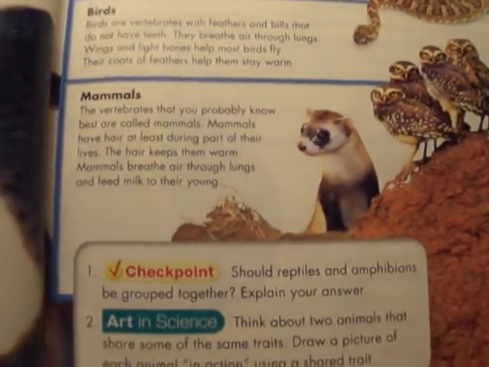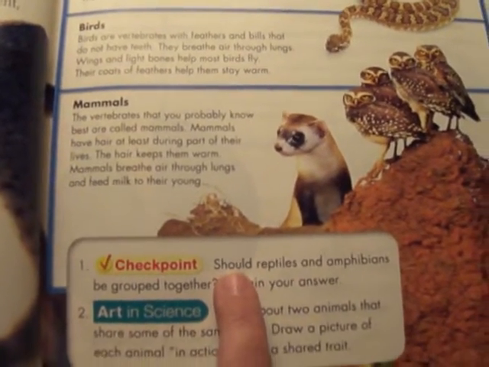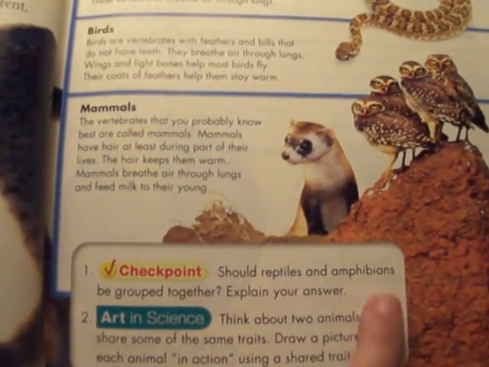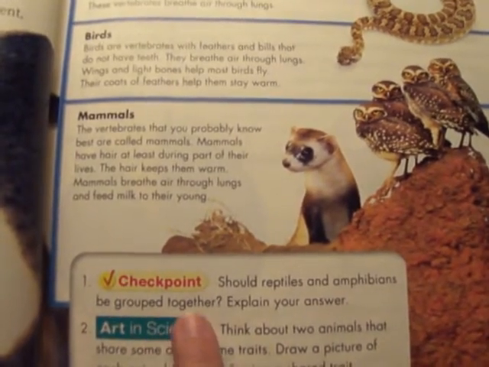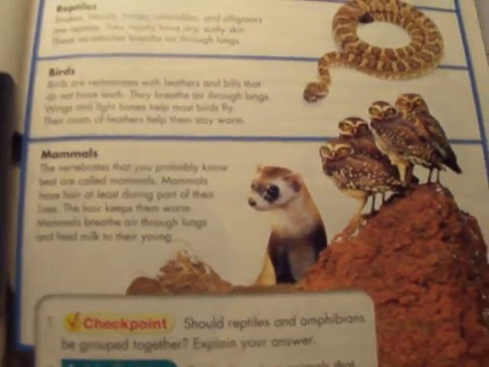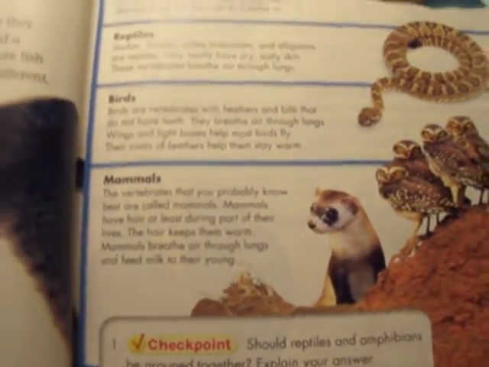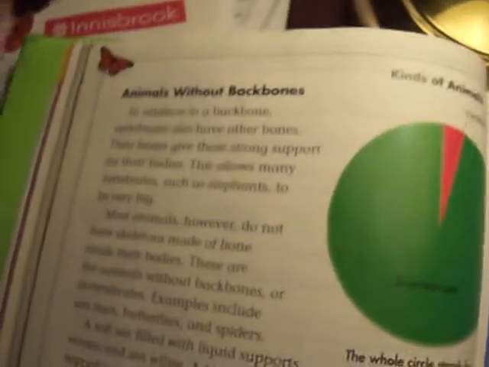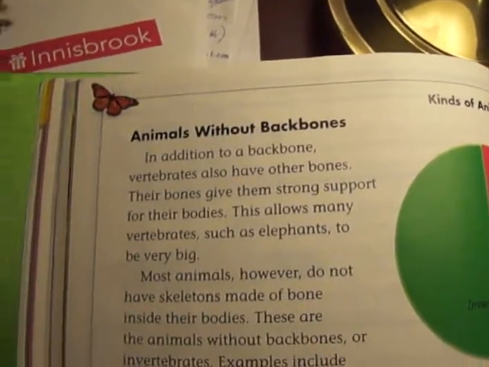And here's a checkpoint question we'll talk about in class. Should reptiles and amphibians be grouped together? Explain your answer. So there's something we'll talk about in class tomorrow. Okay, and turning the page. Next page we have, on page 42, animals without backbones.